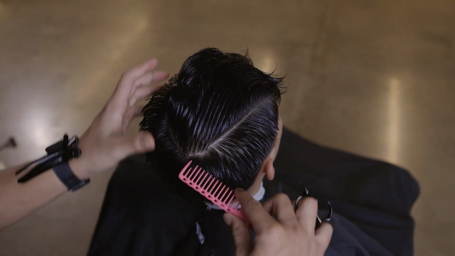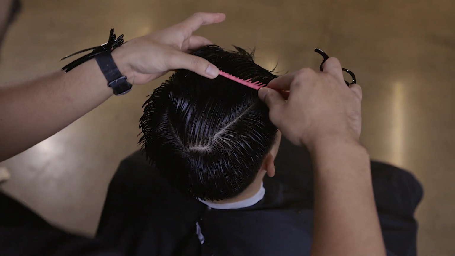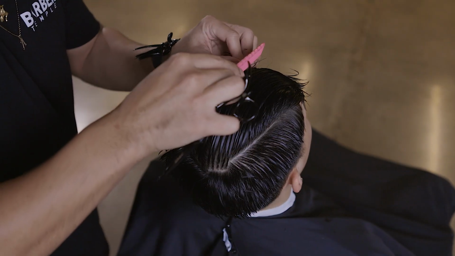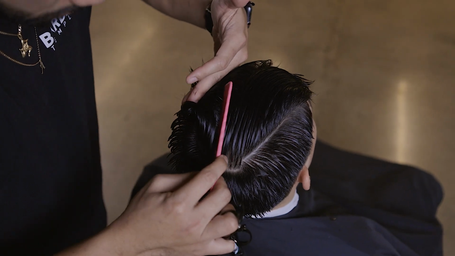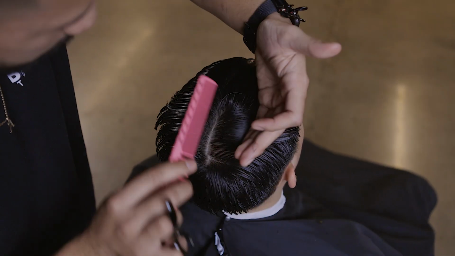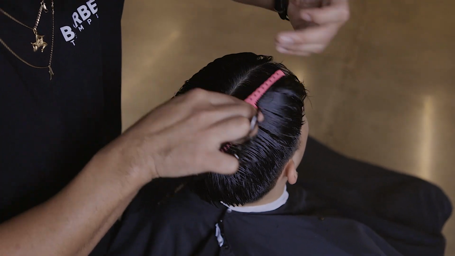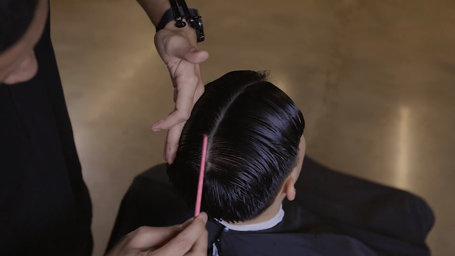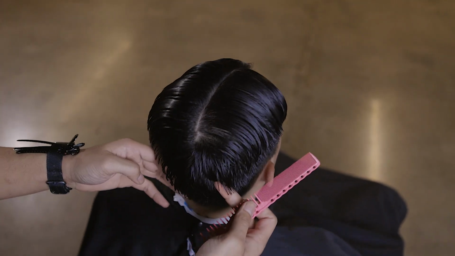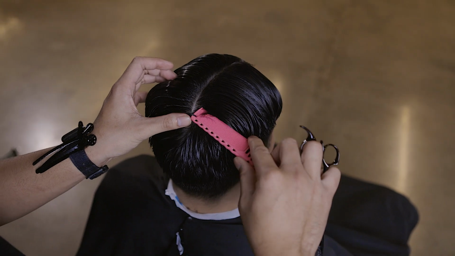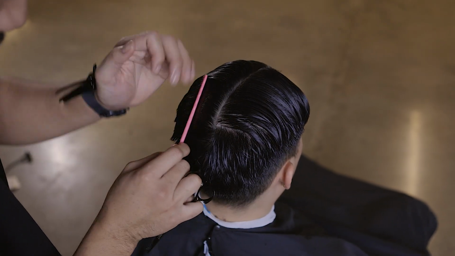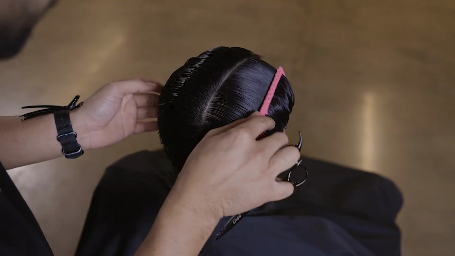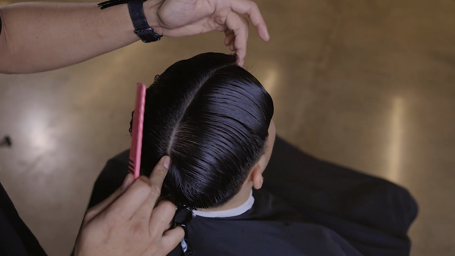So from growth pattern to growth pattern, we're going to split this right in the middle. And remember guys, we're working with things we can't control, not against. Even if you have to readjust your section to get it right. So there you have it, growth pattern to growth pattern.